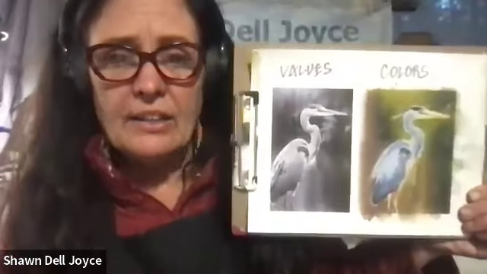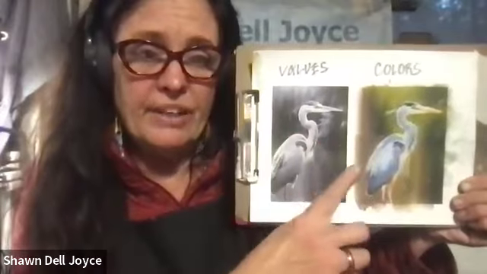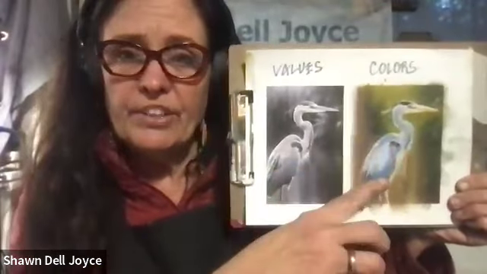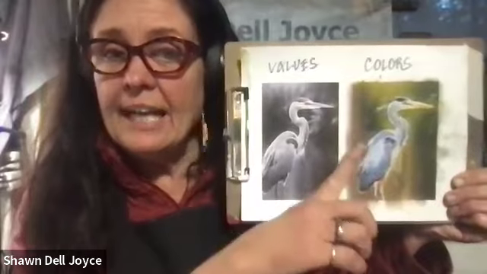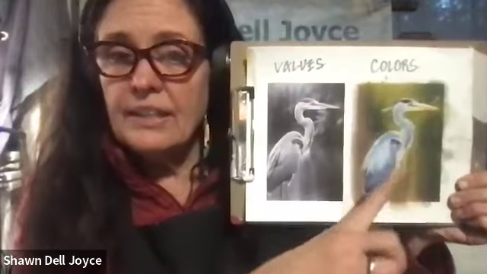Now, in doing a color study, I determined that what's behind the bird is not important. Instead, I want to let there be a texture difference so that everything behind the bird is lost. It's a lost edge, and it guides you to the found edges of the bird itself.